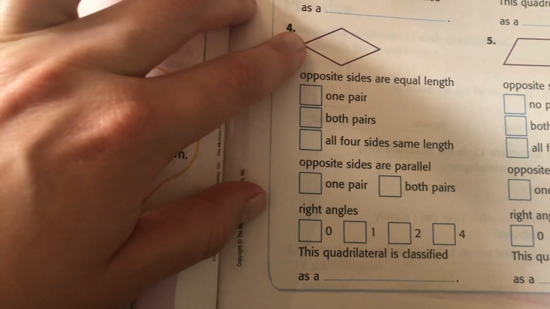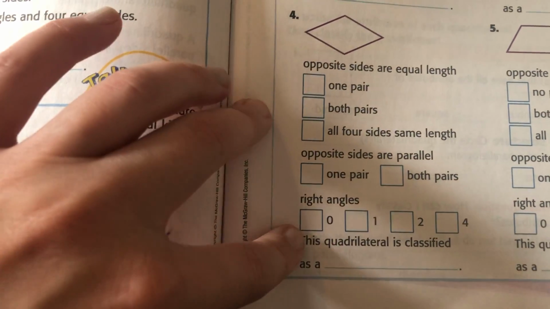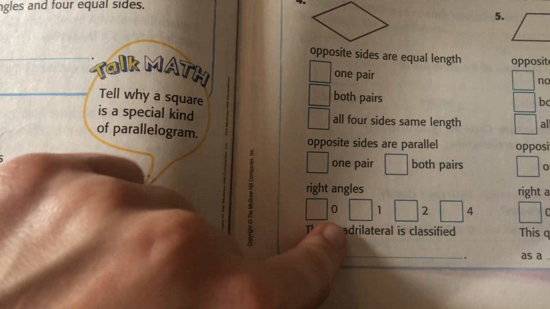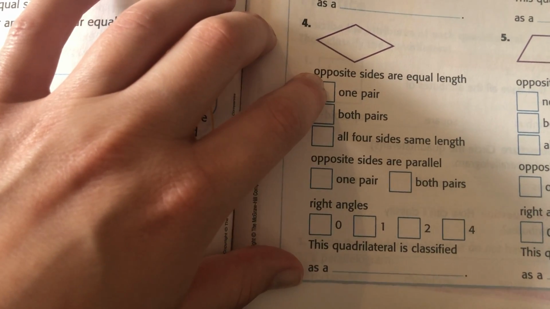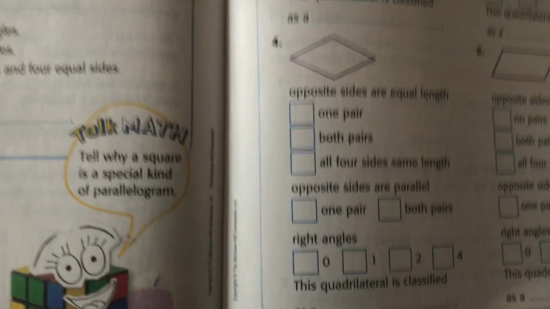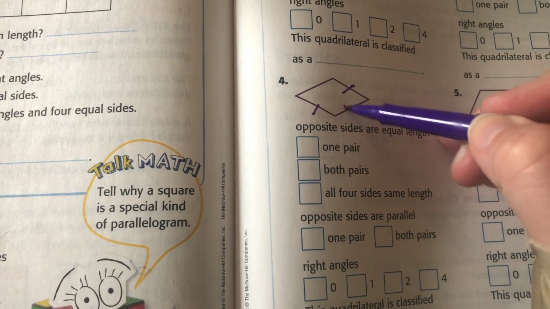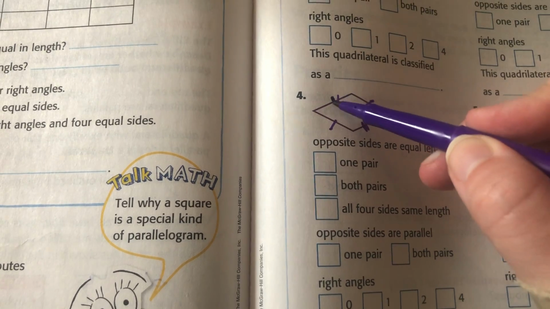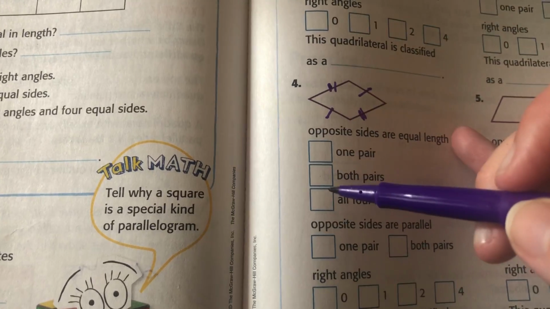So what I want to show you is this last page before I let you go from this video. On this page, you're going to be looking at one shape, and you're going to be checking off with check marks how many things are true for that shape, so you can figure out what it is. So if this shape, opposite sides are equal length. Let me look at the opposite sides. This equals this, and this equals this. So yeah, these opposite sides are the same length, and these opposite sides.